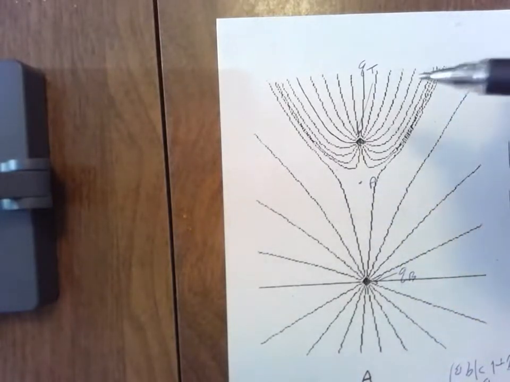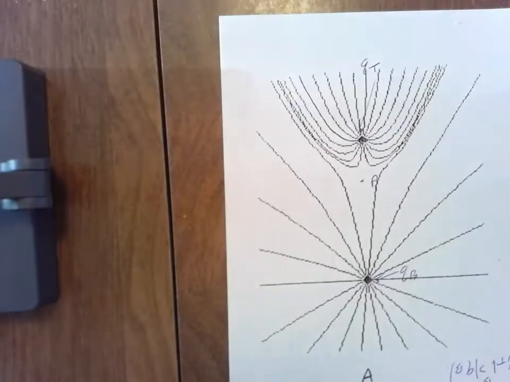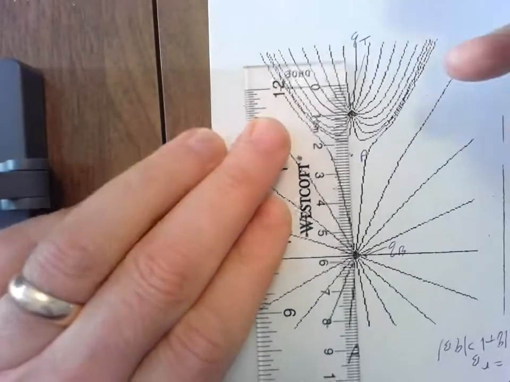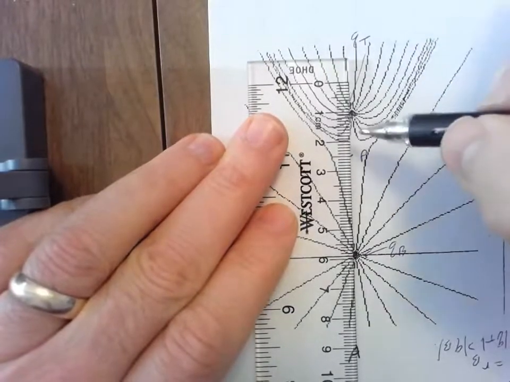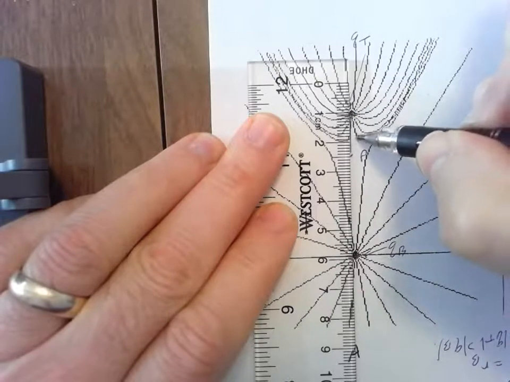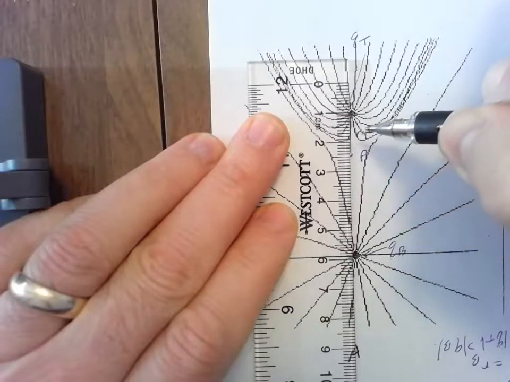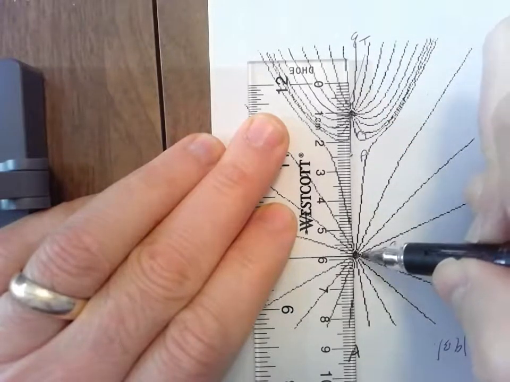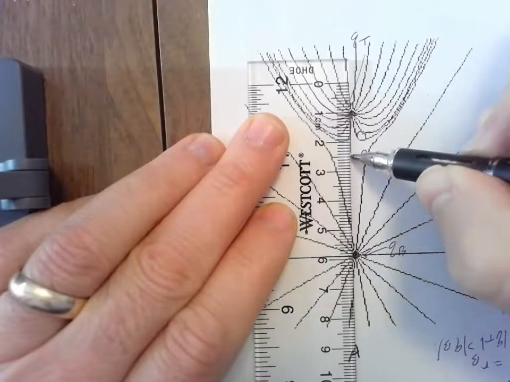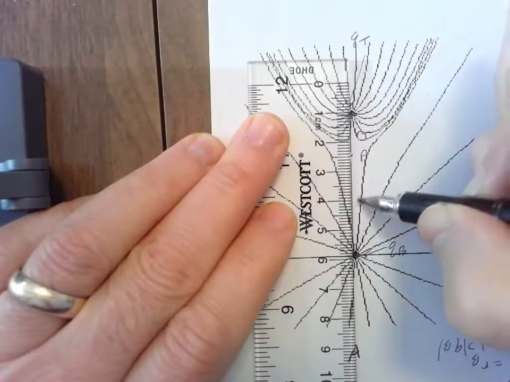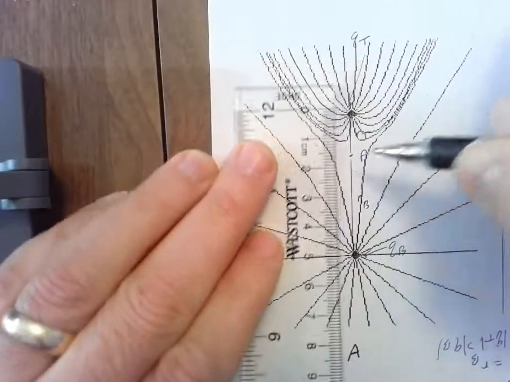Alright, so that's my point P. I'm going to measure with a ruler the distance from the top charge to point P, and that's our R of the top, and that's about 1.5 centimeters. And I'm going to measure the distance from the bottom charge to point P, and that's about 3.5 centimeters. R bottom. Okay?